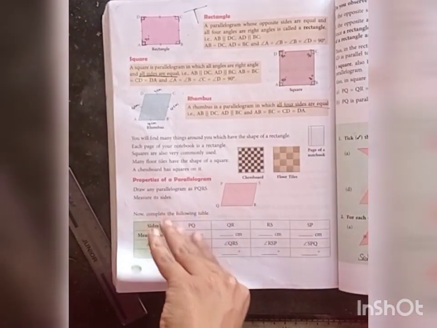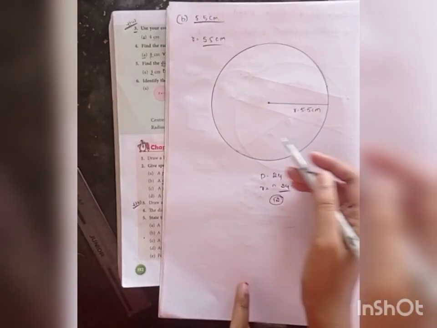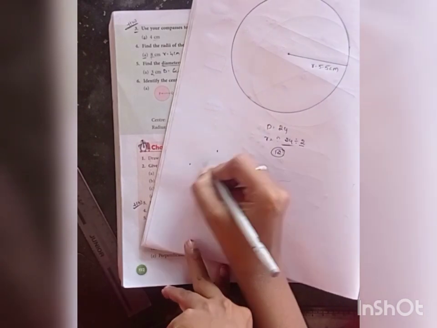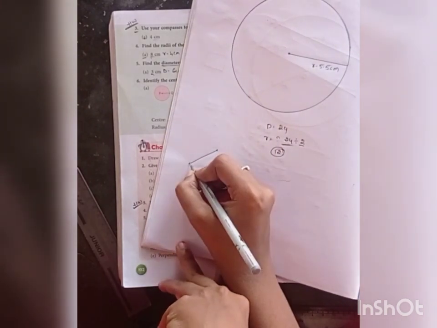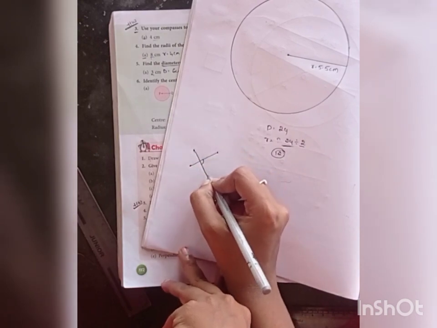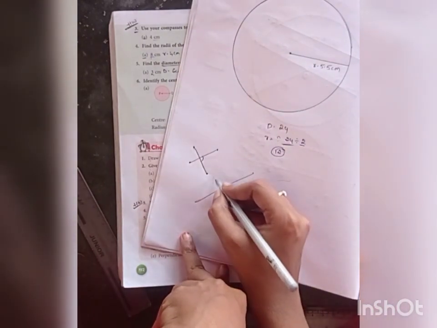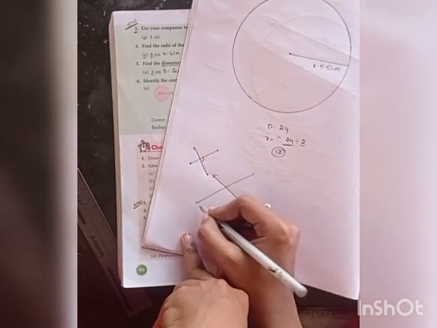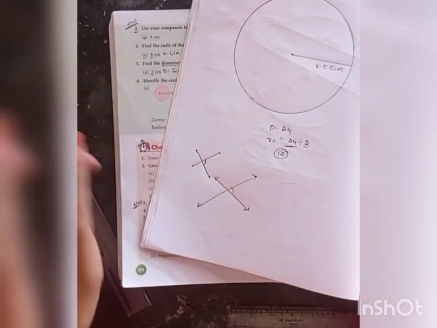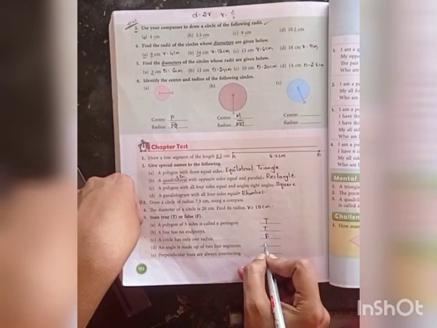An angle is made up of 2 line segments. So what is the question? An angle is made up of 2 line segments. Here this is one line segment and here this is another line segment. Here angle is formed. But you can take also lines. Not only with line segments, even with lines also we can form an angle. So here the statement is false.